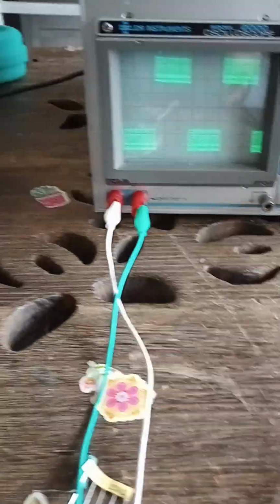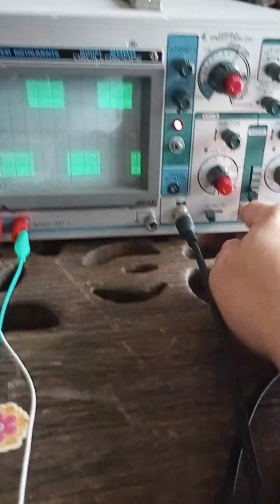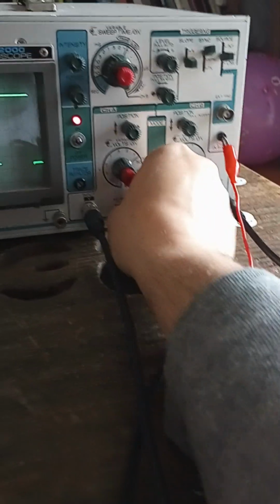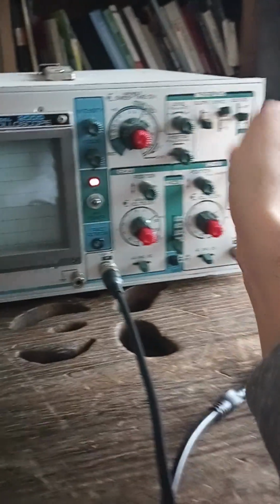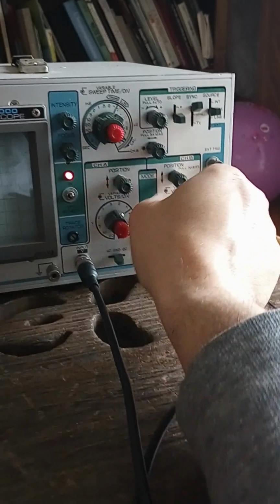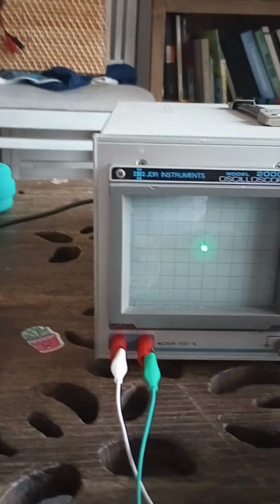Let's now demonstrate the component test. So we have these two inputs here connected to two leads. You choose to ground both signals to set it up. All right, so this is a nice grounded signal. Then you put it in X and Y mode. Okay, it's always good to center the signal very well when testing components. So here I have a nicely centered signal.